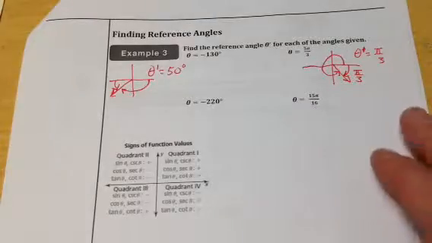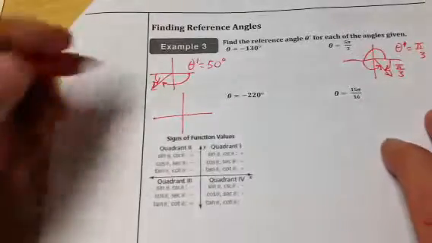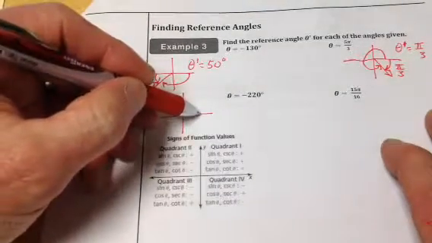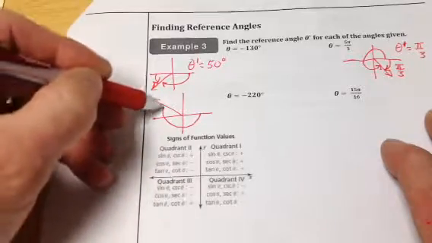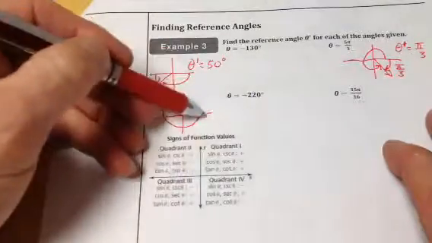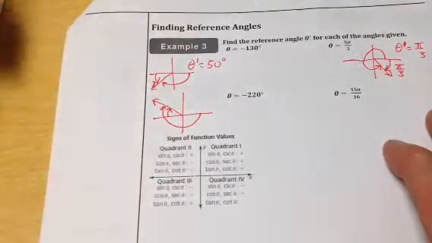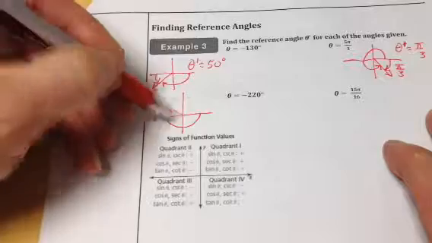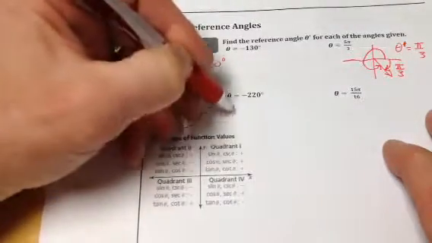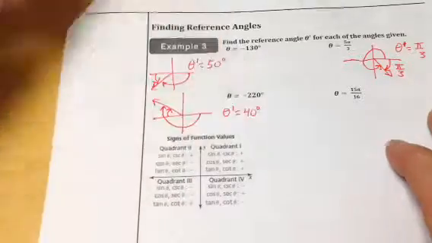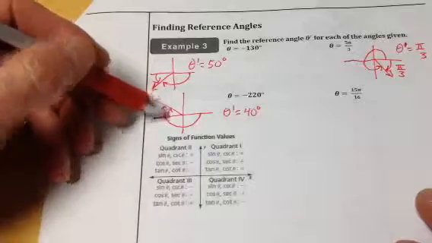All right, 220 degrees negative. For this one, negative 220 degrees would be over here somewhere in quadrant 2. It goes a little bit beyond 180, and that's what we want to know for the reference angle. How much further did it go past negative 180? And that would be 40. So a positive number of degrees. How far is it differing from the horizontal?